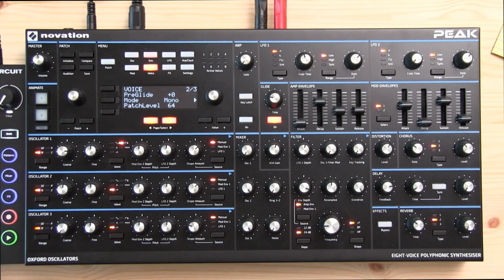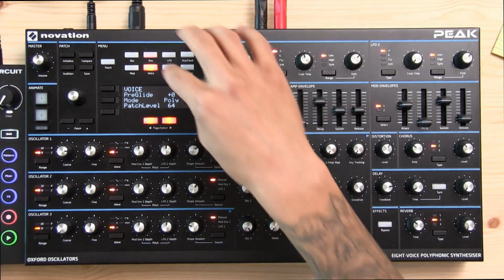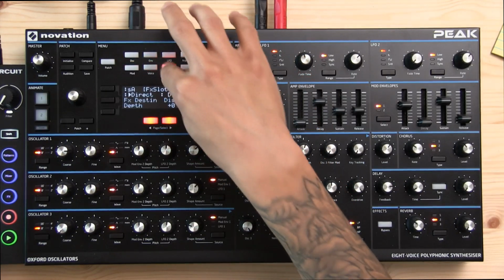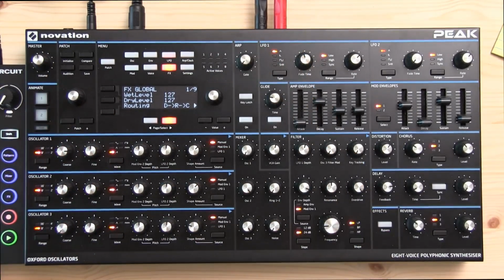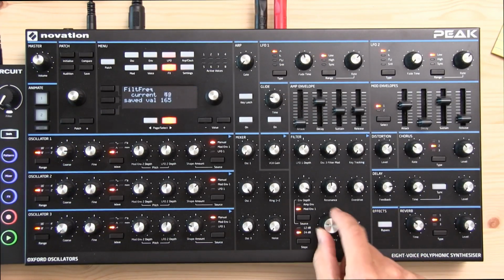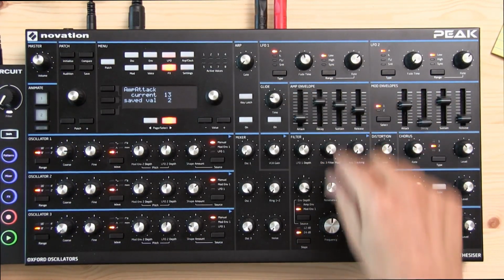The next question is, were you using any external effects? No, none. I wish there was an effects box that was just Peak's effects. These effects are crazy, really crazy. Bear with me. I want to do one thing that I love doing on Peak, and that's sending the delay into the reverb into the chorus on a very simple sound.